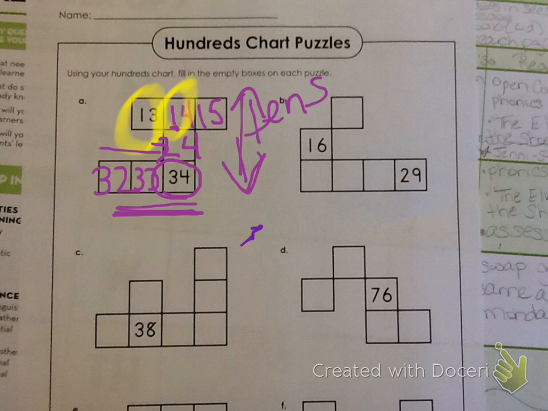So the only time we have pieces of a hundreds chart that's missing is when we're going up and down, or vertical. If we go up, the number is getting smaller by 10, decreasing by 10. Notice as we go down, our tens place increases by 1. So we had 14, 24, 34.